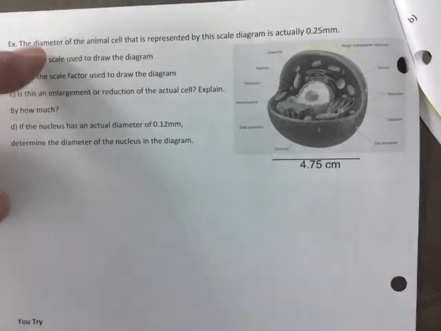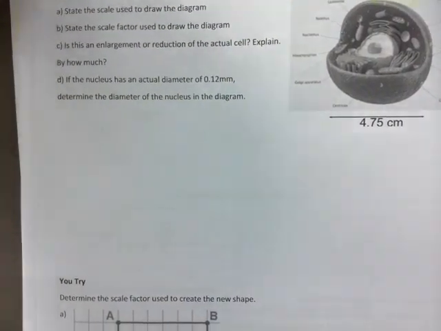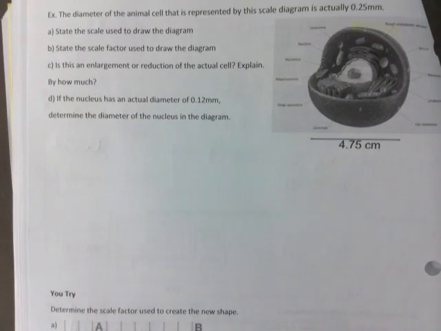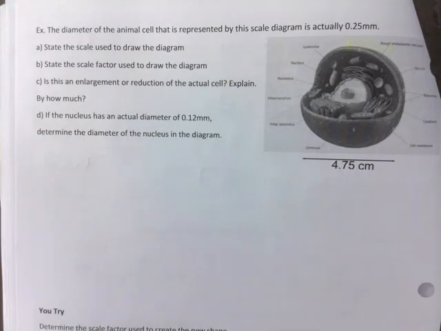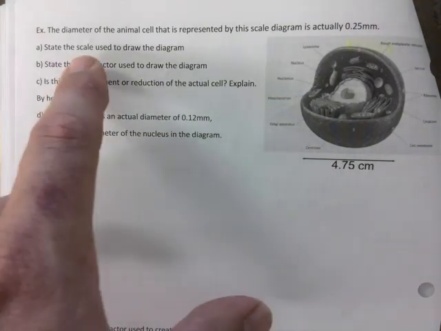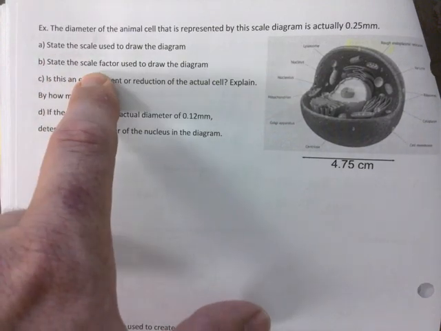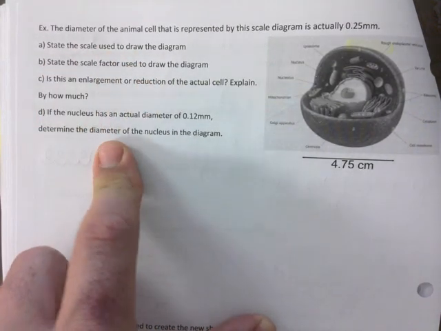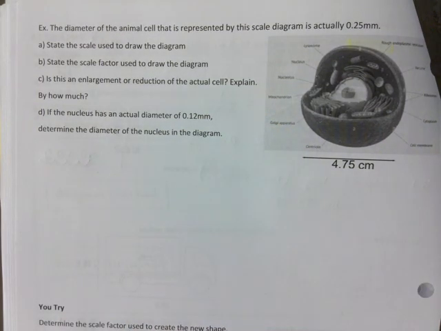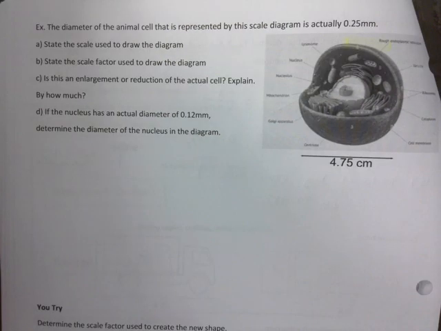If you're done that, you can go ahead and try the bottom one. But for now, try to use what you already know. Make sure you use a pencil. Try to use what you know to come up with a scale factor, and so forth. Just give it a try.